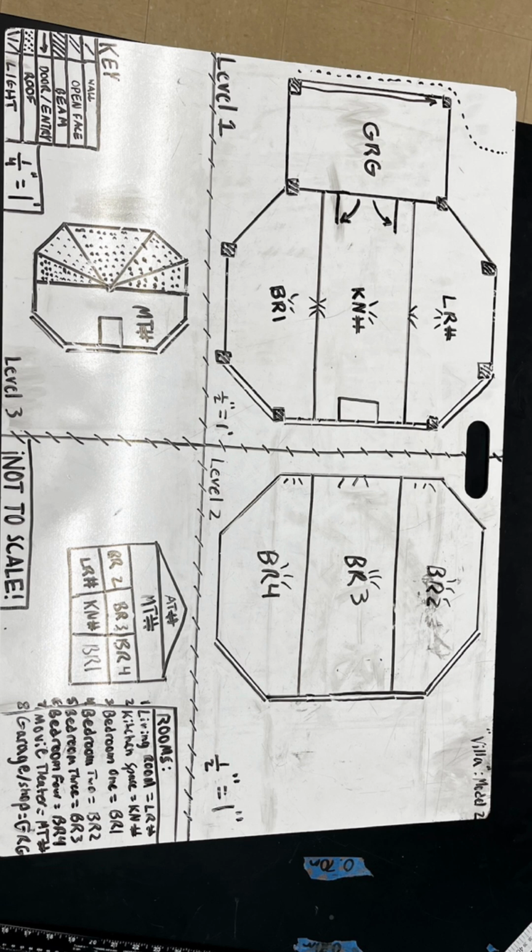For the level 3, like I said, we ended up not using the pointed roof, but instead a flat roof, and it's still just one room. And as you can see on the bottom left square of this picture, you could see a side view of our whole house.